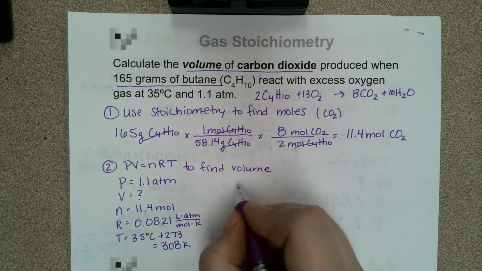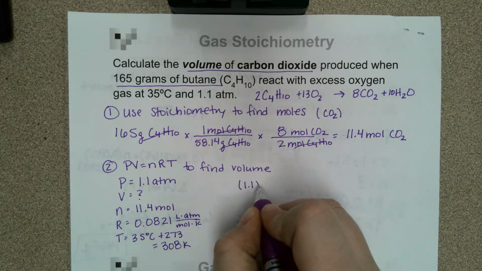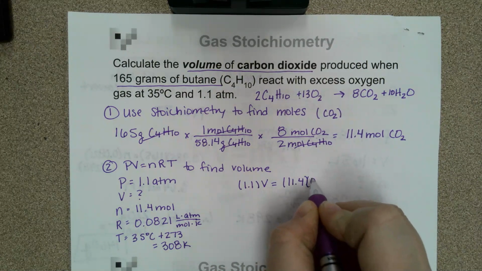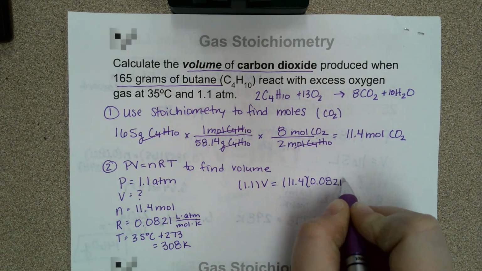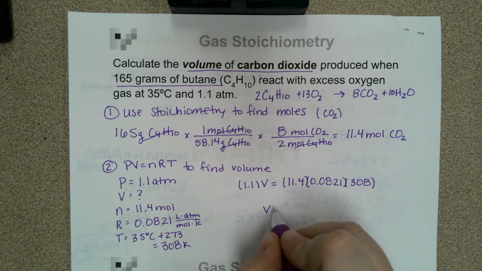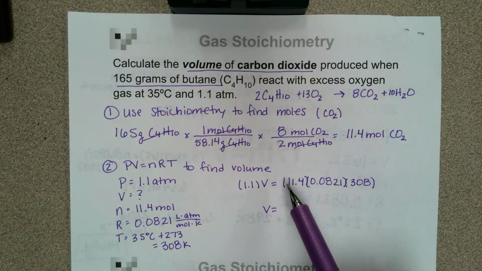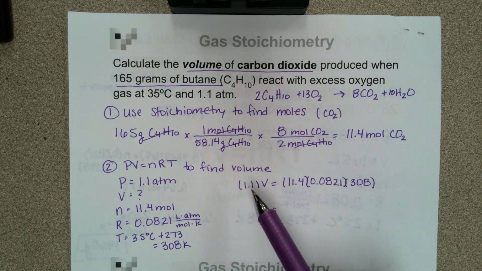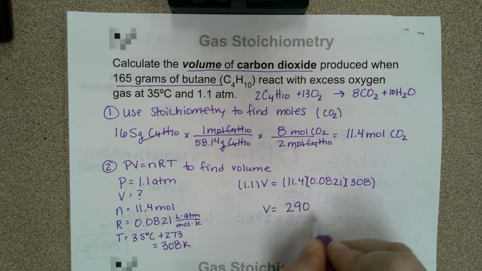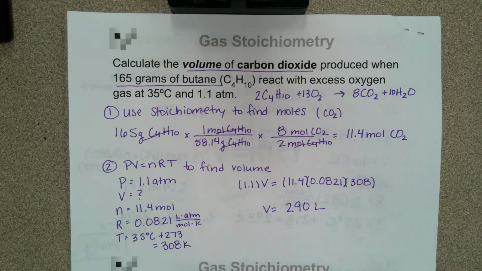All right, we can go ahead and plug those numbers in. And then we need to solve for volume. So you're going to multiply these together, and then you're going to divide by that 1.1. Our answer should have 2 significant figures because of that 1.1. So when you do your 2 significant figures, you should get 290, and this is our volume, so it's going to be in liters.